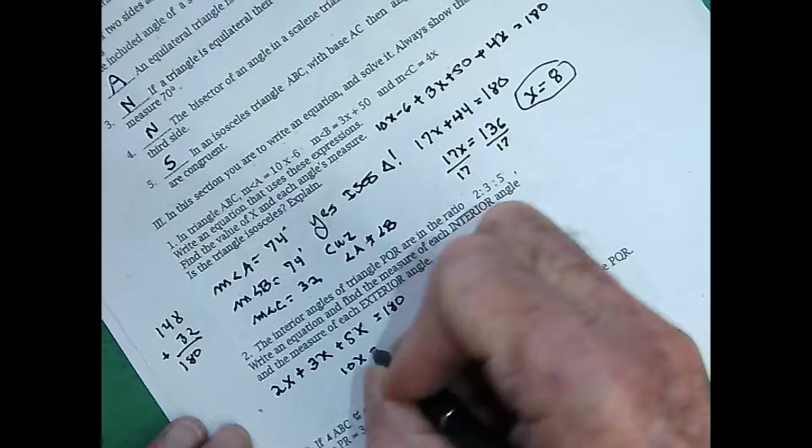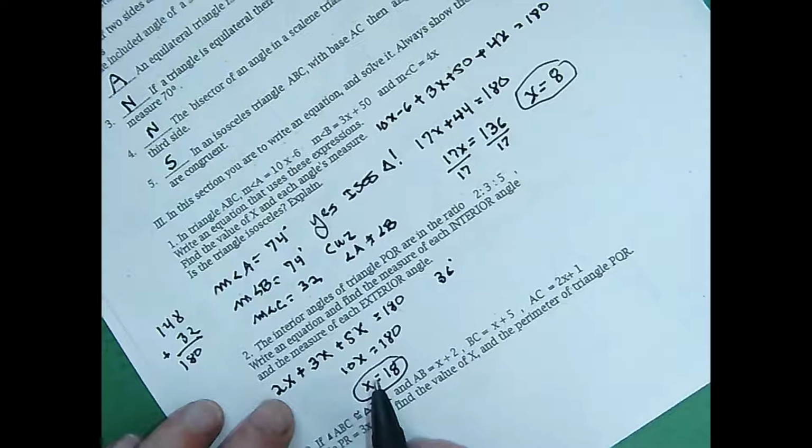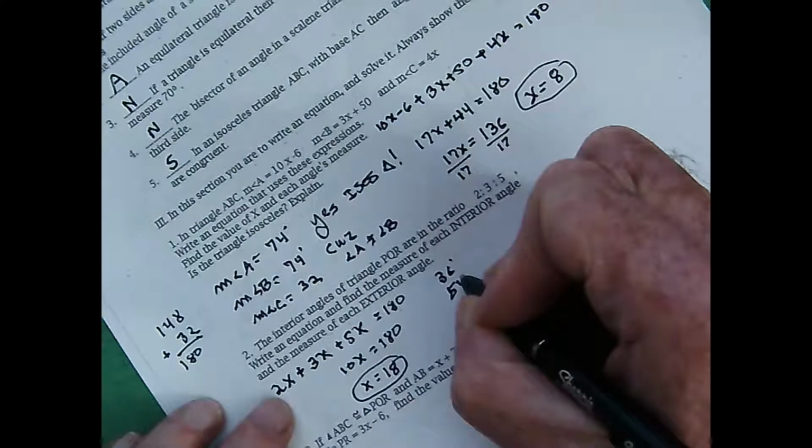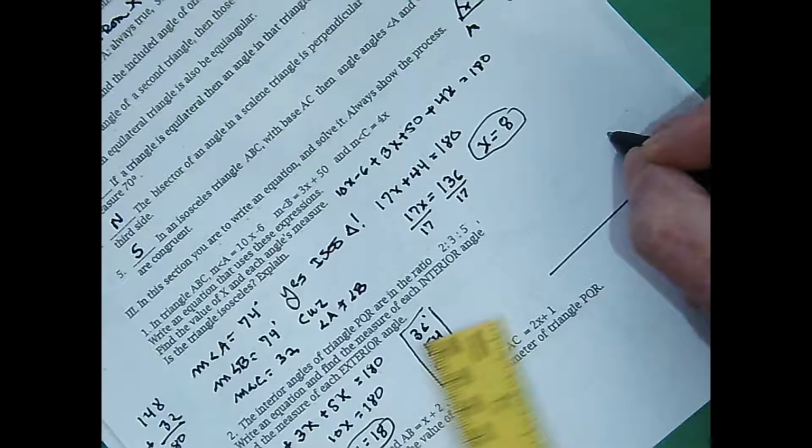So I'm thinking what the angles would be. One would be 2 times 18, there's 36 degrees. One would be 3 times 18, that'd be 54 degrees. And one would be 5 times 18, and that would be 90 degrees. So there's our interior angles. I'm going to make a little sketch of this triangle, quick as I could. Doesn't have to be terribly accurate, but I'll throw in what looks like a 90 in it, probably. And what looks like a 36 and a 54, pretty close.